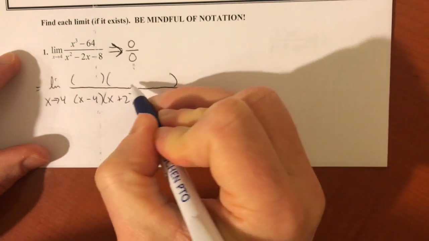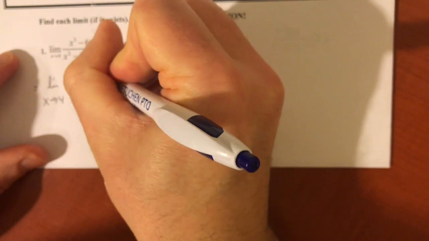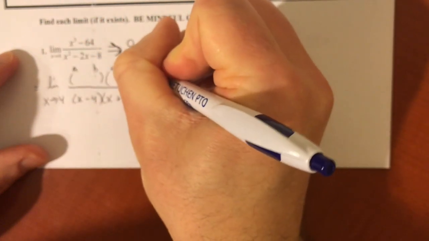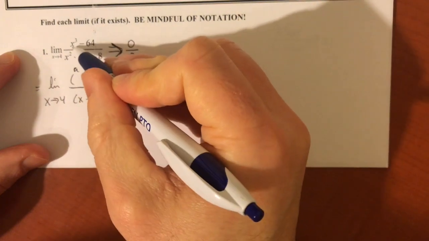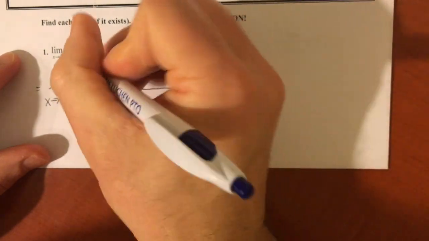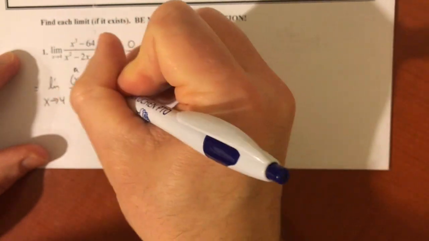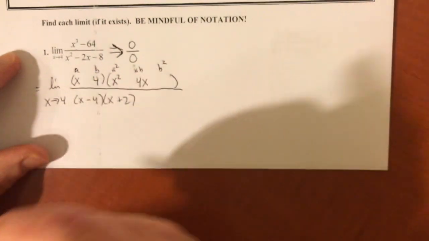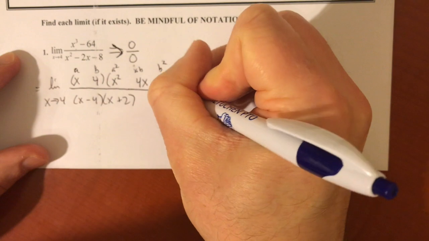It's a binomial times a trinomial, and remember the pattern is a squared, ab, b squared, a and b being the cube roots of these two numbers. So this would be x, and the cube root of 64 is 4. So here x squared, ab would be 4x, not 8x. Sometimes people think it's 2ab. And b squared is 16.